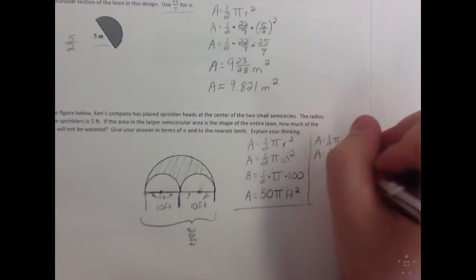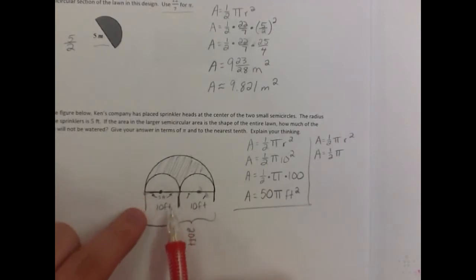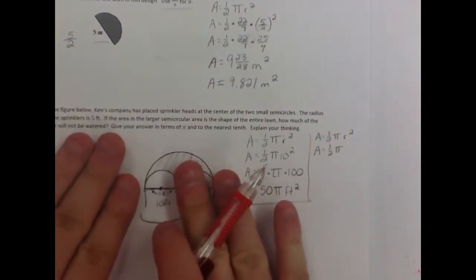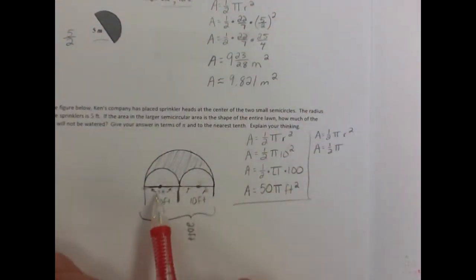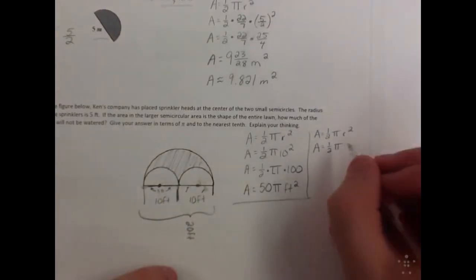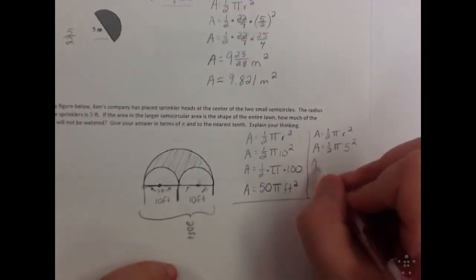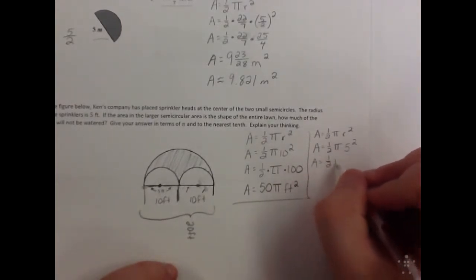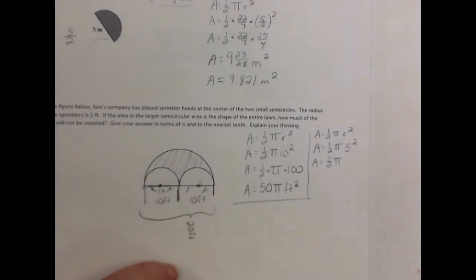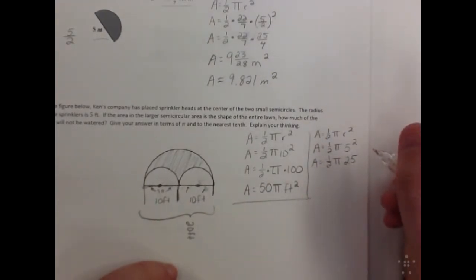The radius of the small one is labeled: the distance from the edge of the circle to the center point is 5 feet. So we need to take that 5 and square it. A equals 1/2, pi, 5 squared. 5 times 5 is 25.